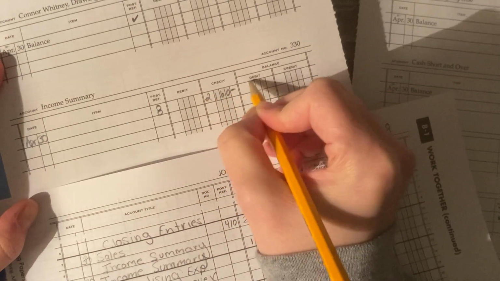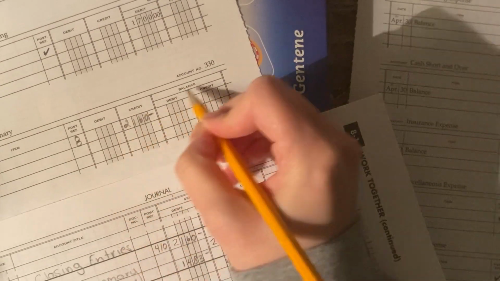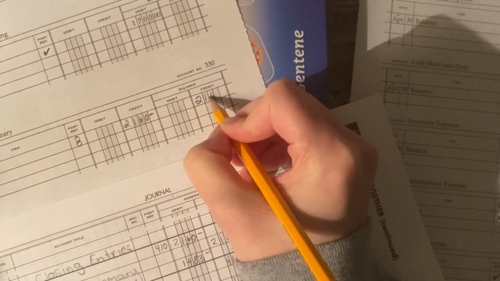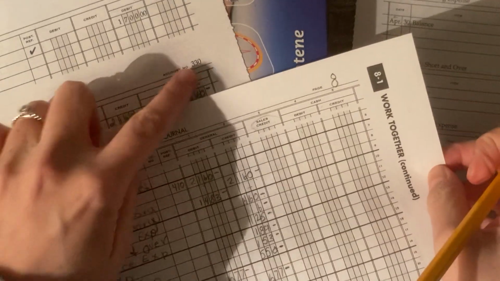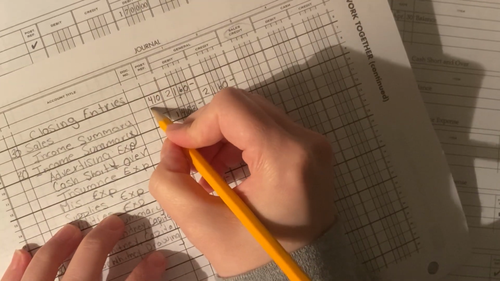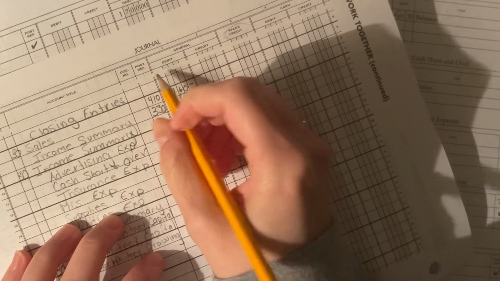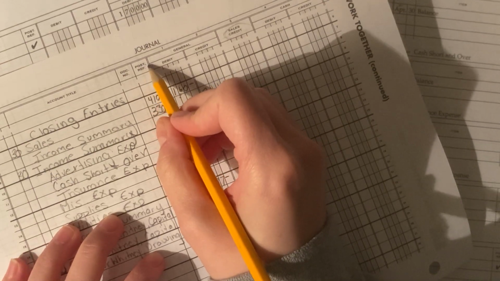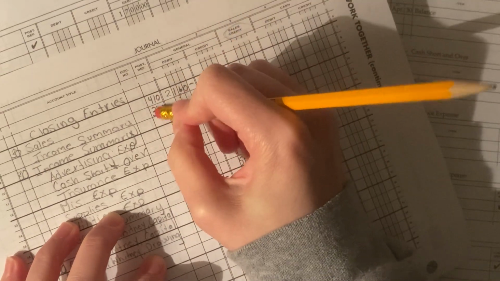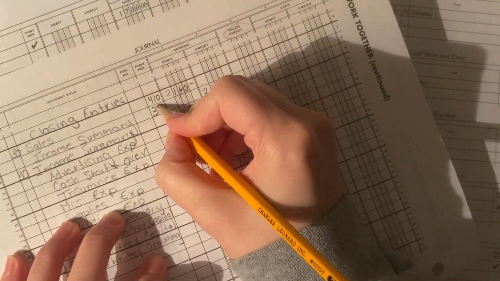Out here is the running balance. So all I do is carry out the 2,160 for the time being. And then we record 330 in our post reference. 330, this means posting reference. So where can we reference this at? Oh yeah, general ledger 330.